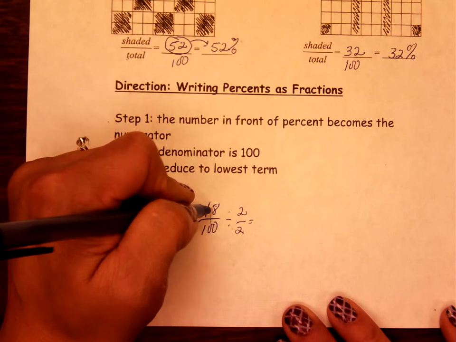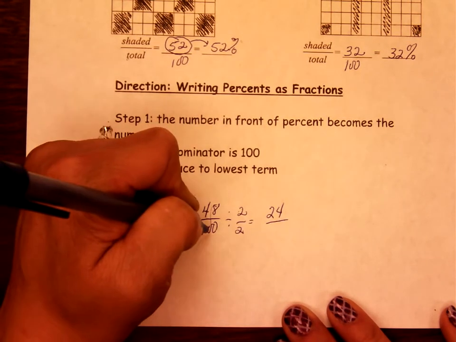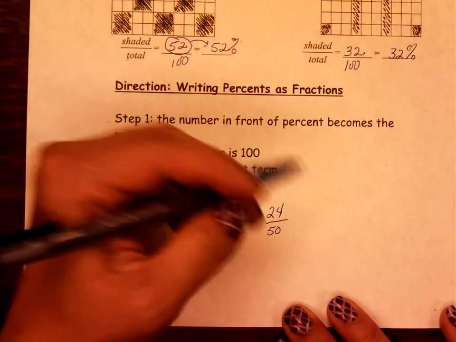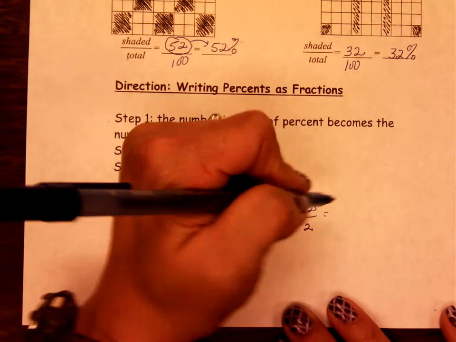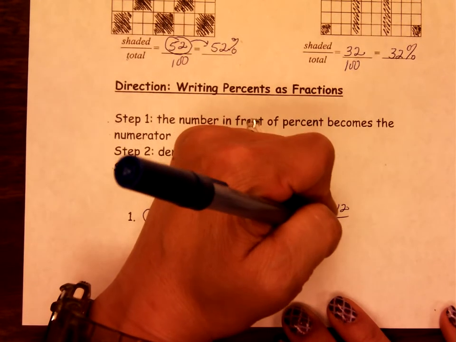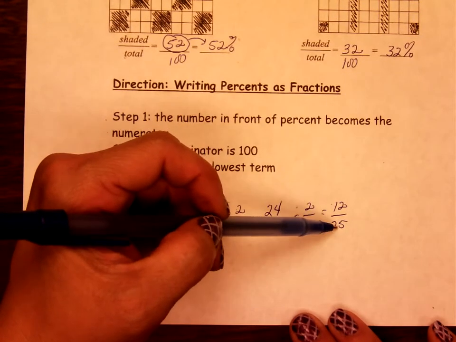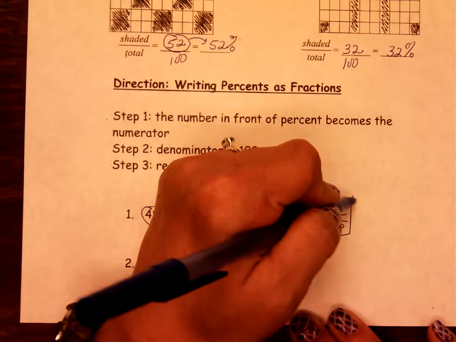So 48 divided by 2 is 24, and half of 100 is 50. They're still both even numbers, so I'm going to divide again by 2, and I get 12 over 25. 12 is even, but 25 is not, and 5 can't go into 12, so this is reduced to its lowest terms.